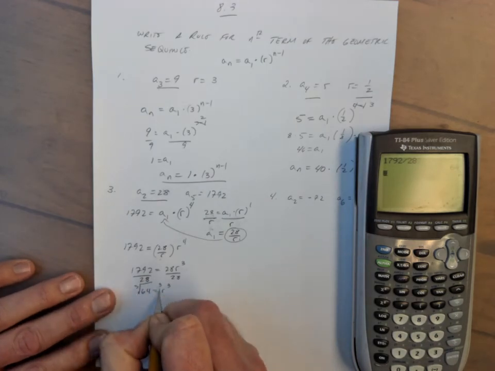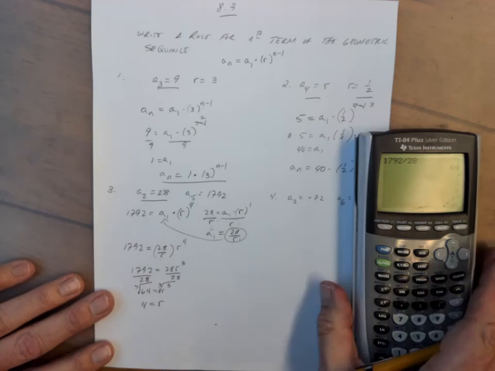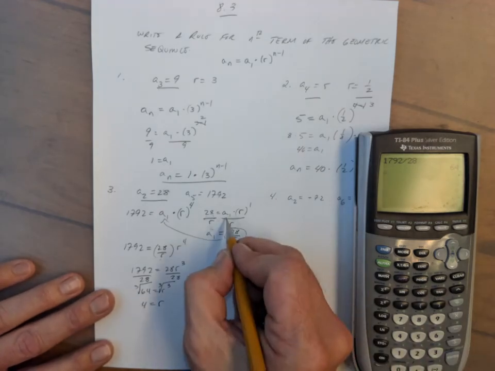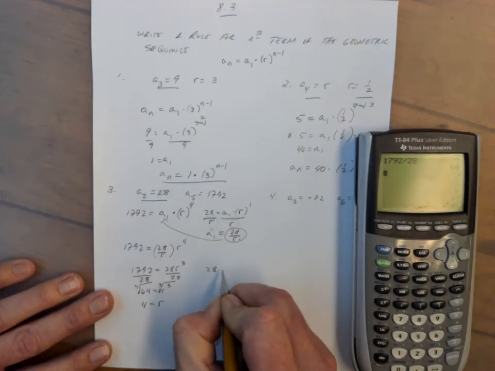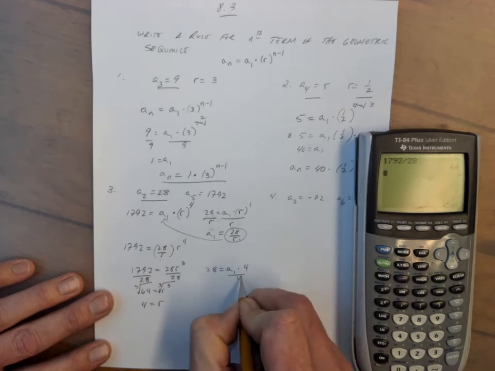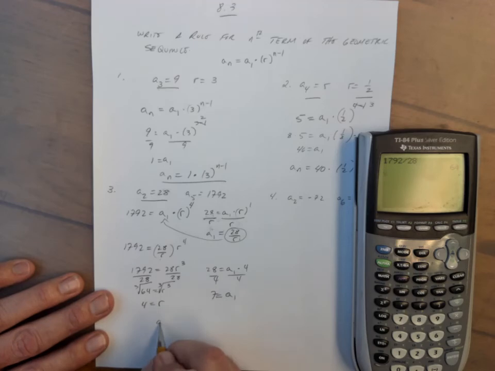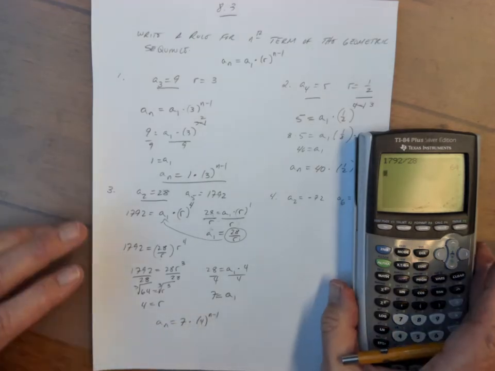Take the cube root. And we see our common ratio is 4. We still need to solve for a1, so I'm going to go back. 28 equals a1 times 4. a1 is 7, so our formula is 7 times 4 to the n minus 1.